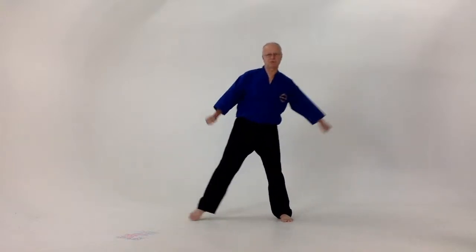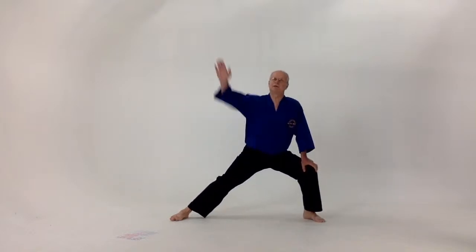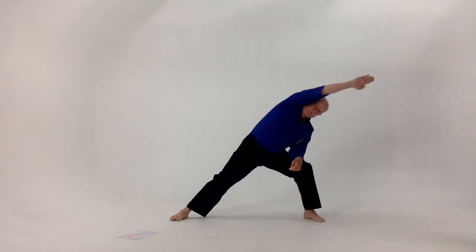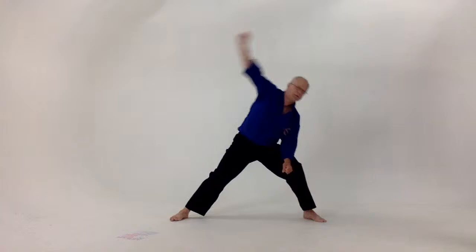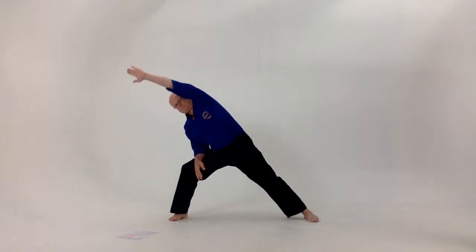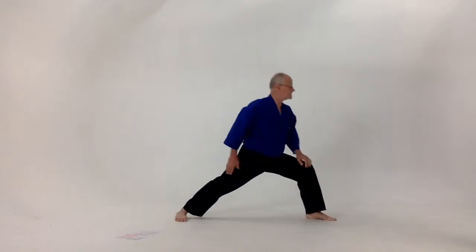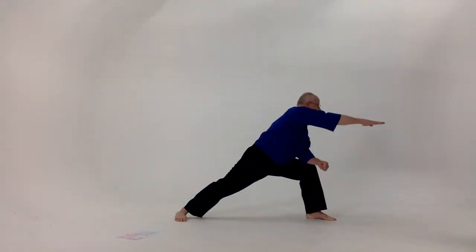Okay, have the feet double shoulder width. Bend in the right knee, nice and deep. Feel the stretch on the adductor there. Going up and over the top. Bringing it back. Going over, going up and over the top. Turn to the side. Long walking stance, stretching out.